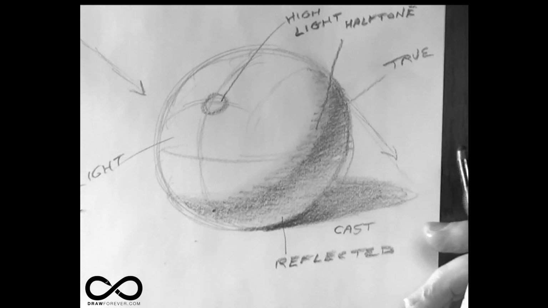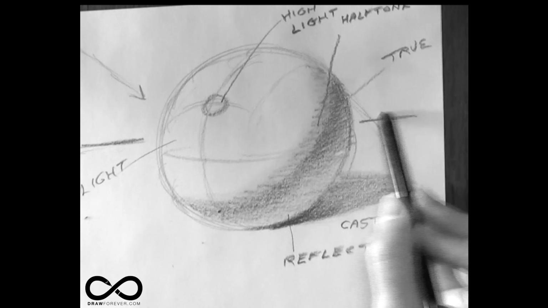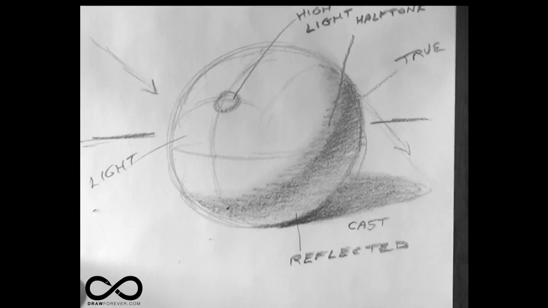Okay, so this is your basic Leonardo's. This is the ground plane, by the way, so that's actually sitting on something. So this is Leonardo's theory of light and shadow.